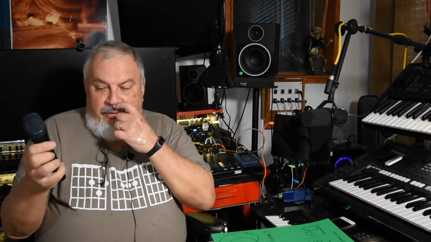This is a dynamic microphone. This is Sennheiser. This is my daughter's personal microphone. She used to use it on live presentations.